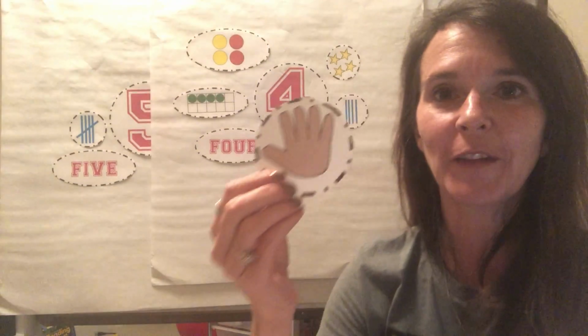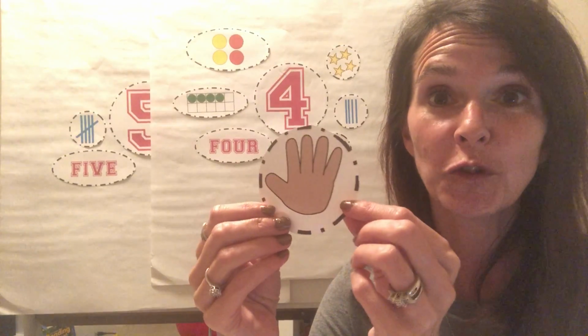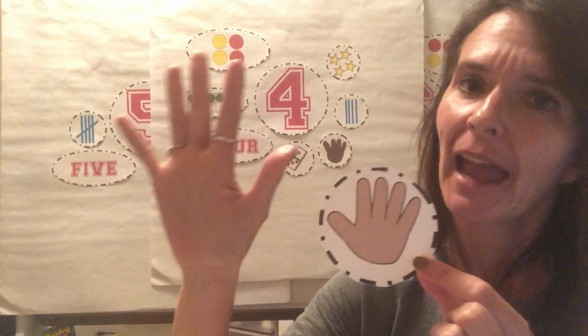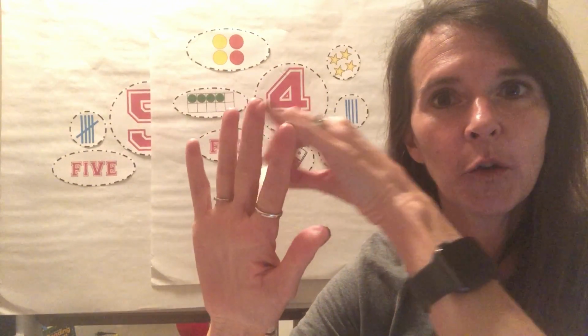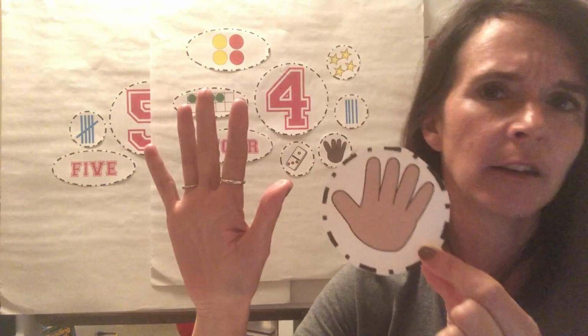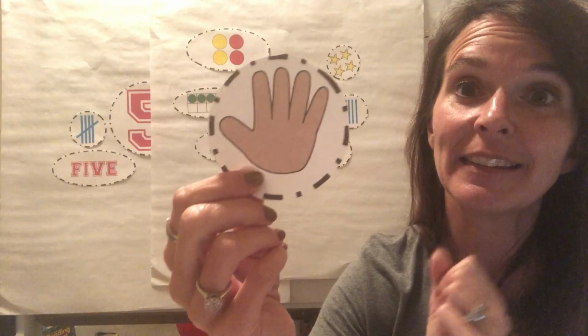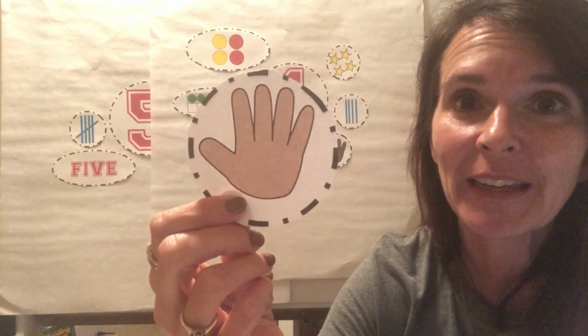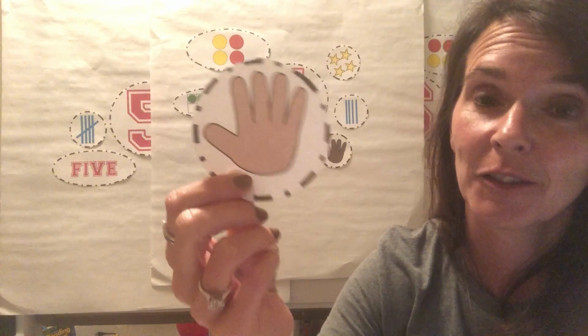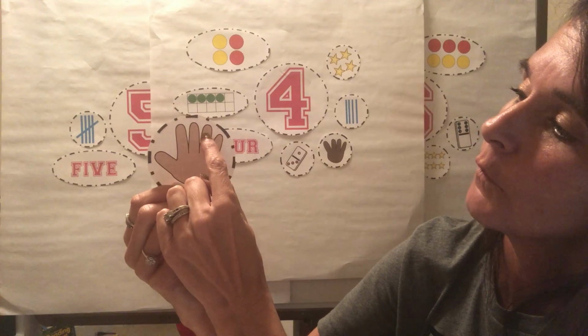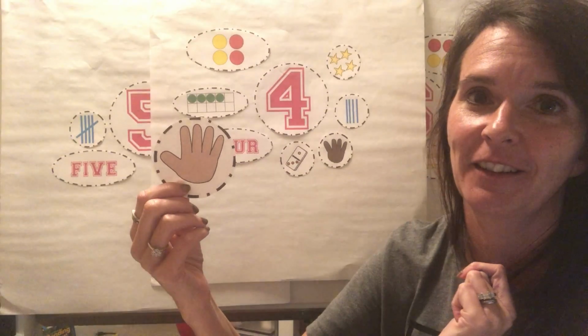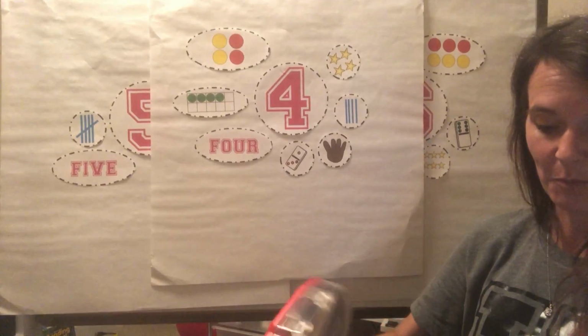Here are some more fingers. Now, remember what I told you about a whole hand being up? How many fingers do you have? 5. Do you need to count them to know that you have 5 fingers? No. So if your whole hand is open, we know without counting that it's 5. But let's check. Ready? 1, 2, 3, 4, 5. Did you get it? Okay, let's put this on poster 5. Yes, poster number 5.